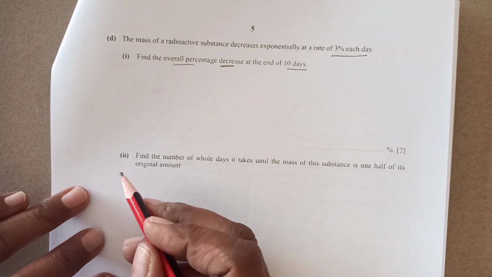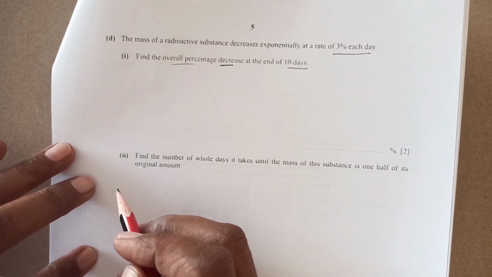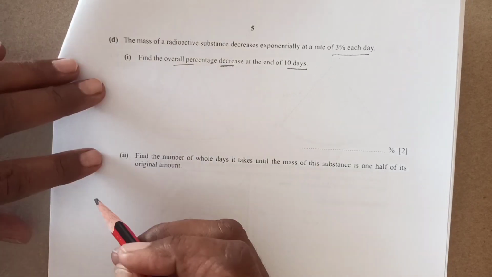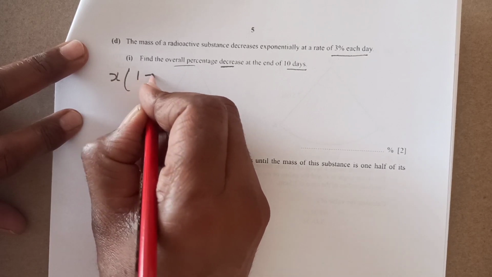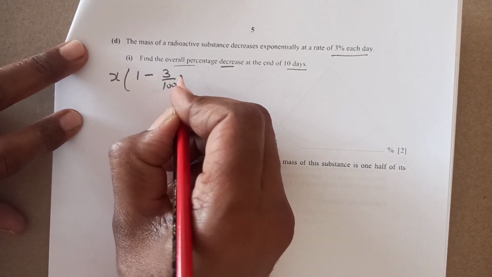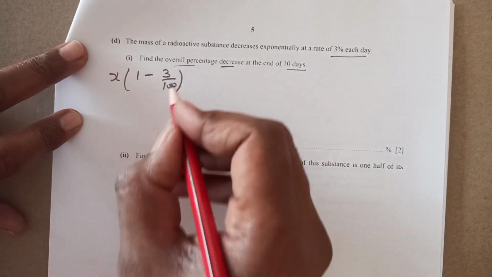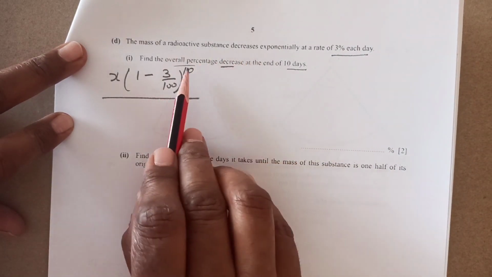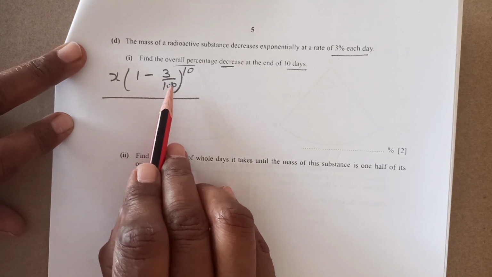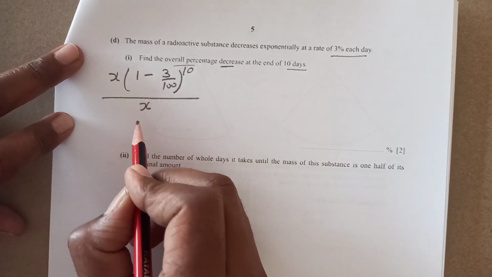So then we have this percentage decrease. So now let's say the original value was x, and then 1 minus 3 over 100 to the power 10, the overall percentage it decreased from x, the total value, right?